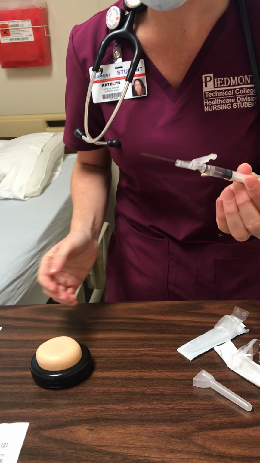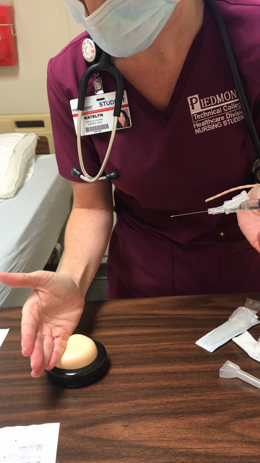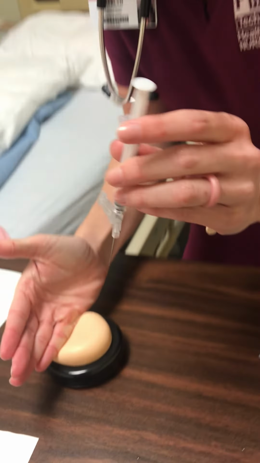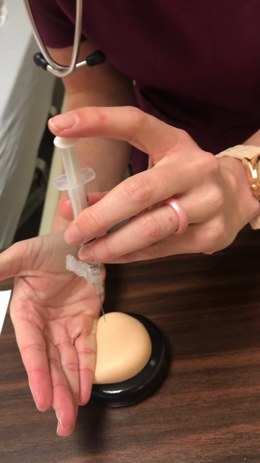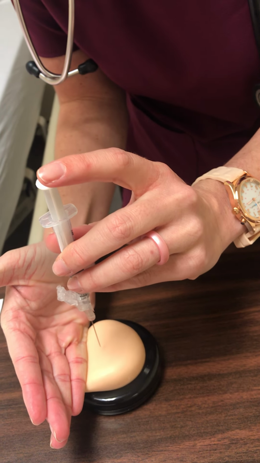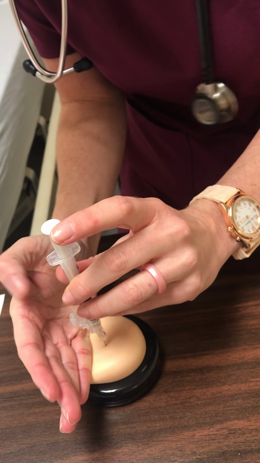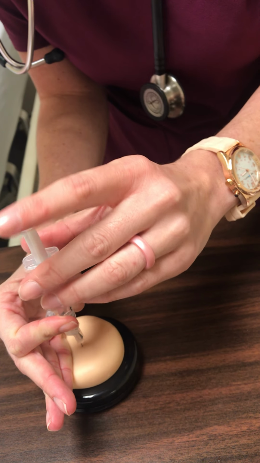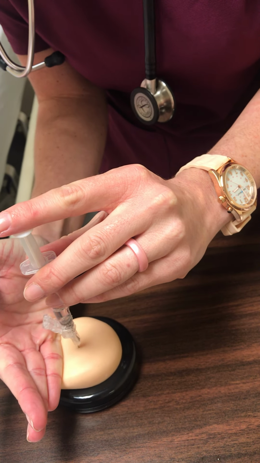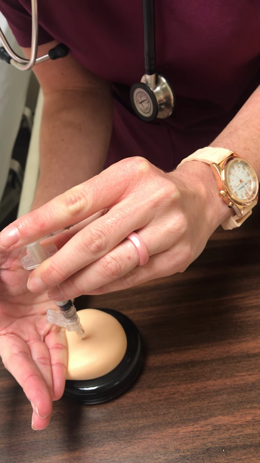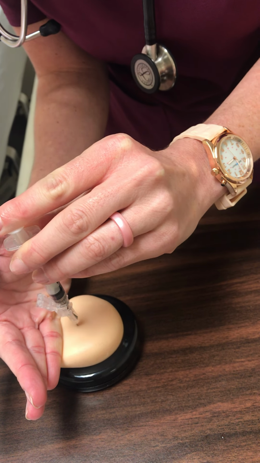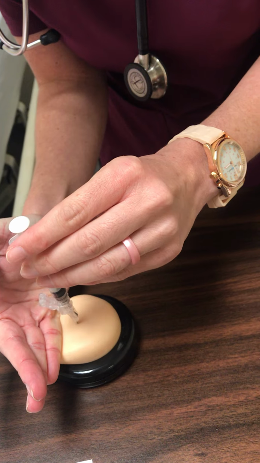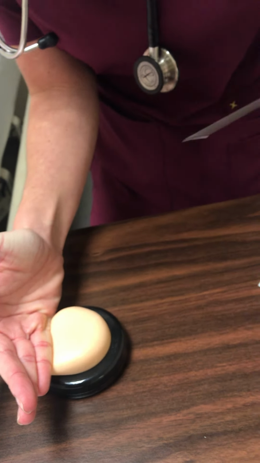Now I'm going to make sure that my bevel is up. I'm going to use the Z-track method and retract the skin laterally. Again, like I said, the bevel is up. I'm going to inject at a 90-degree angle. And I'm going to aspirate for blood. And I do not see any blood. So now I'm going to gently push the medication in. And I would hold that there for 10 seconds. I'm going to retract my needle and retract the skin.